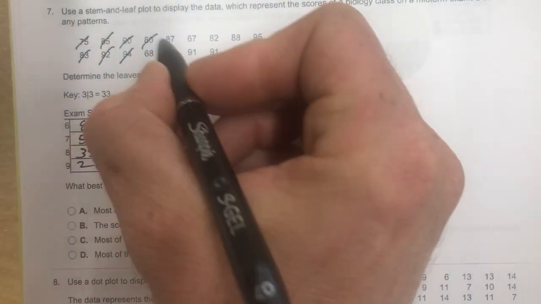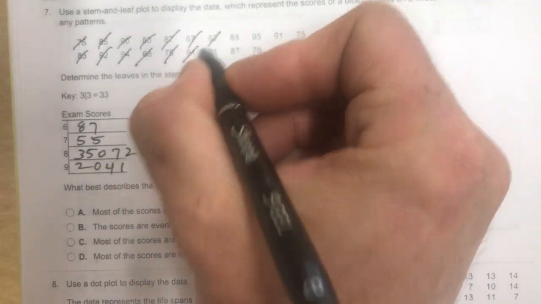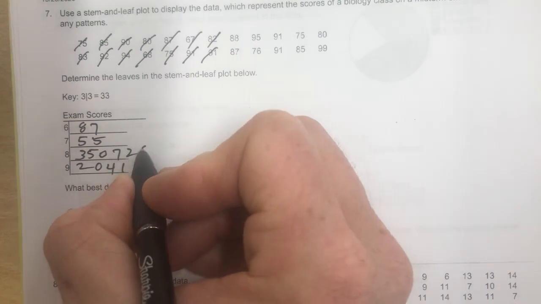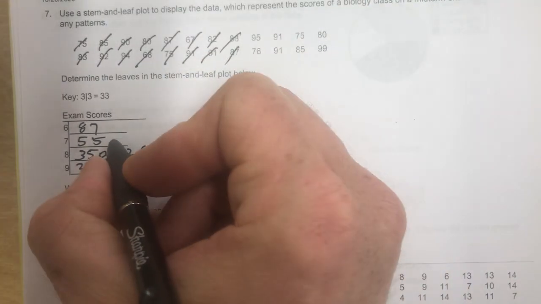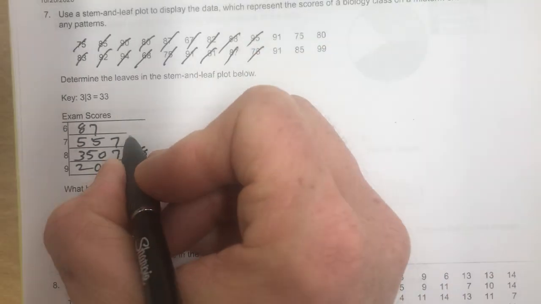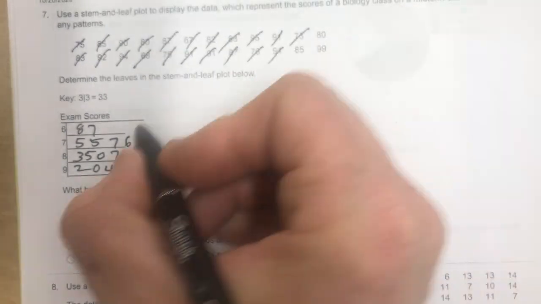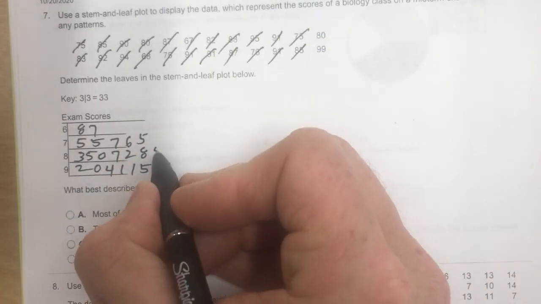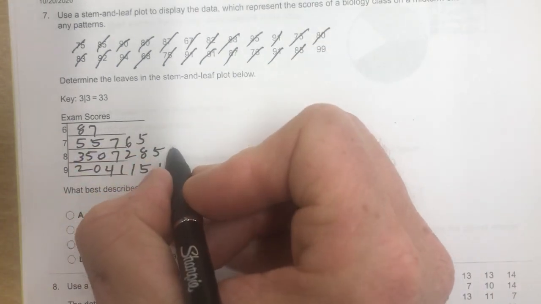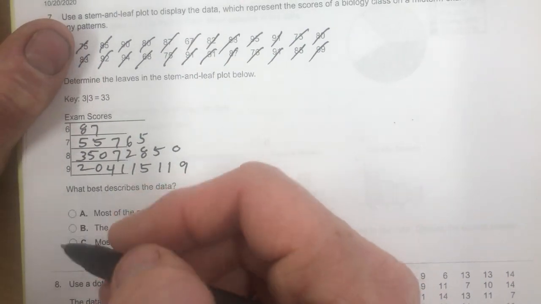68, 87, 75, 67, 91, 82, 91 again, 88, 87, 95, 76, and I got two 91s, 75, 85, 80, 99. So put them all in like that, and then you can rearrange them because they're supposed to be in order.